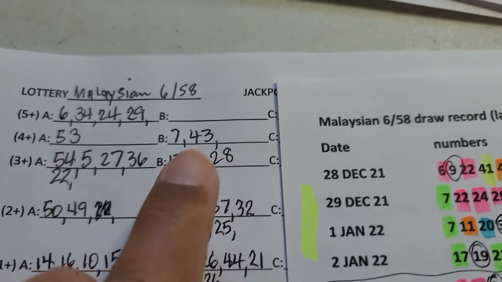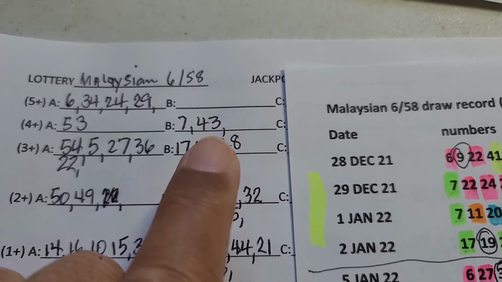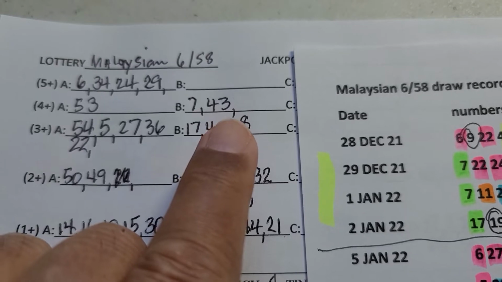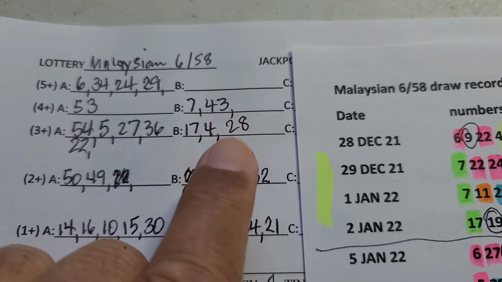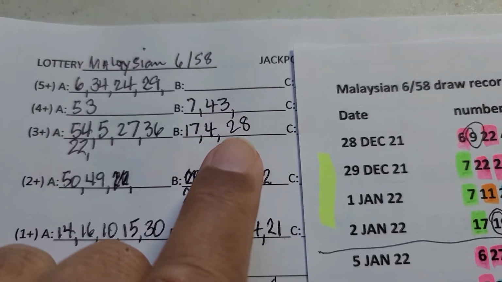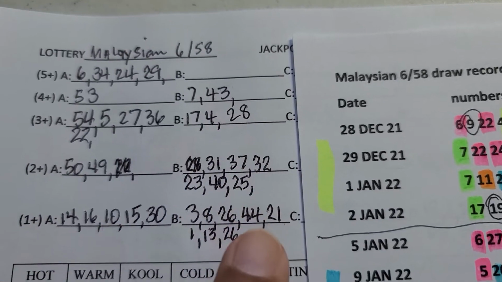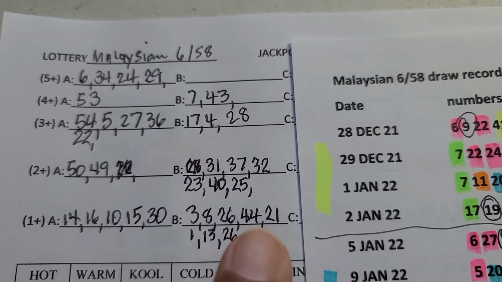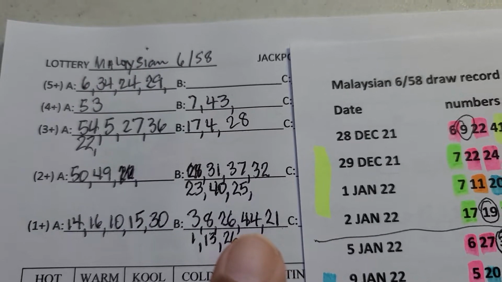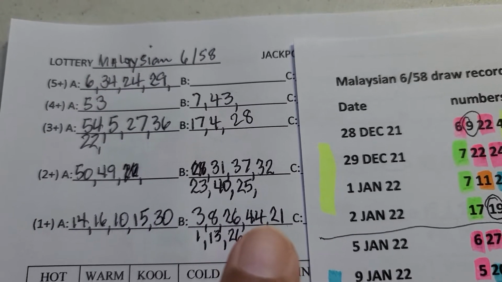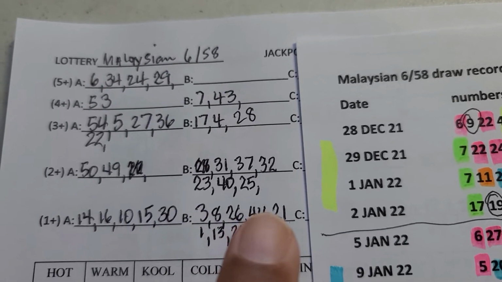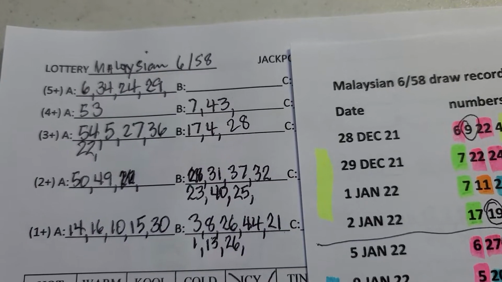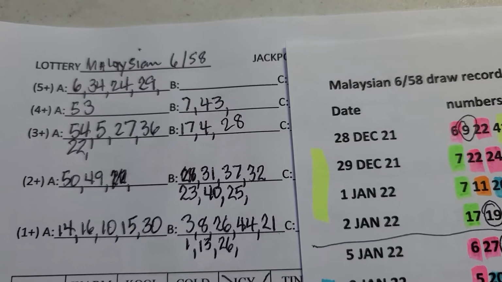So numbers 7 and 43 were the most repeated numbers in this section, appearing 4 times, followed by 17 and 28, which appeared 3 times. Okay, and as we come down, you notice right here, and this is something that happens in the larger lotteries too, where all of a sudden you have a lot of numbers reappearing and showing up only once.